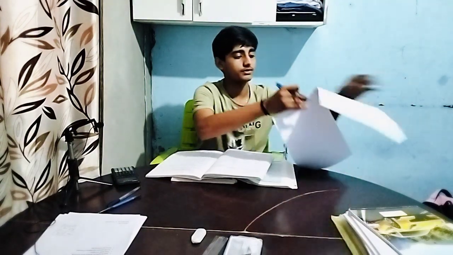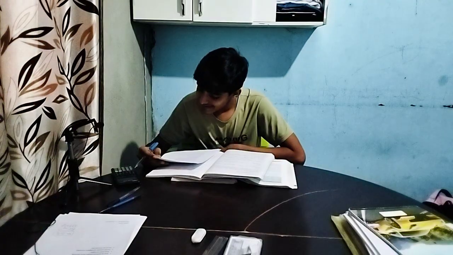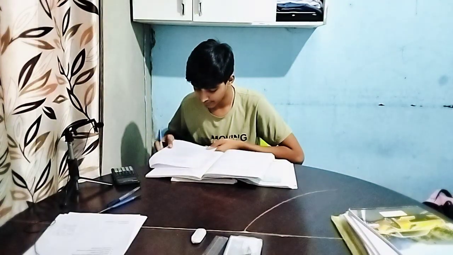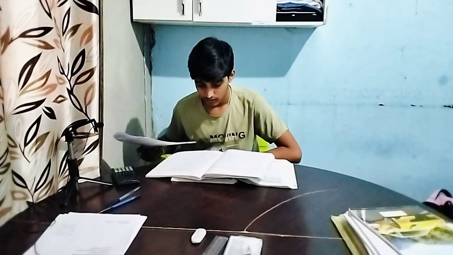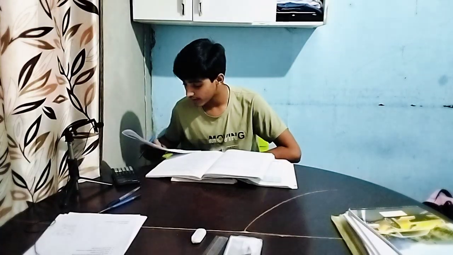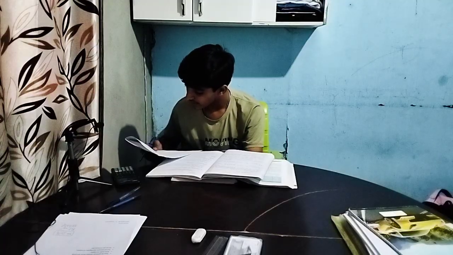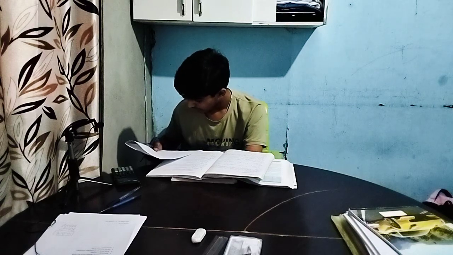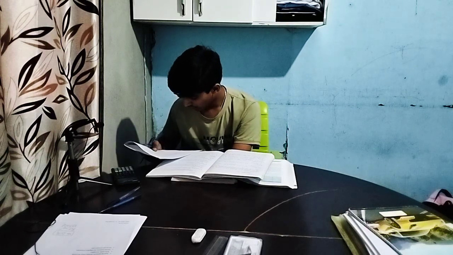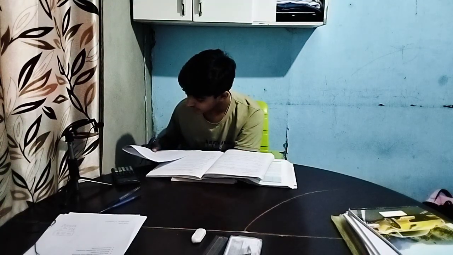Now let me try to solve the problems. Describe how the appearance of the electrolyte changes during the electrolysis of aqueous copper sulfate. Ions flow. Okay, I don't know that one. Describe what is seen at the cathode during the electrolysis of aqueous copper sulfate.